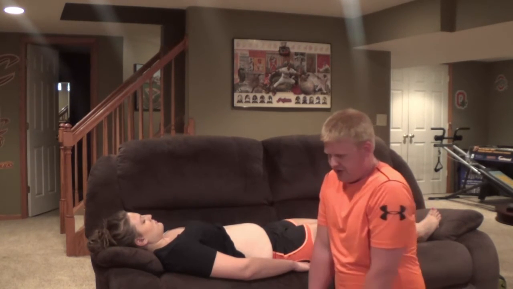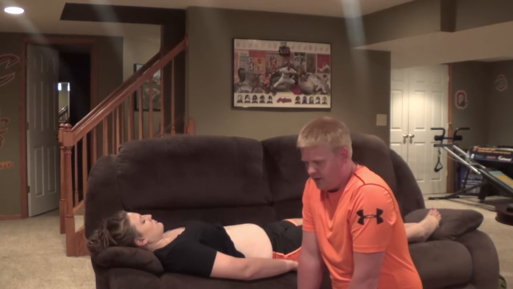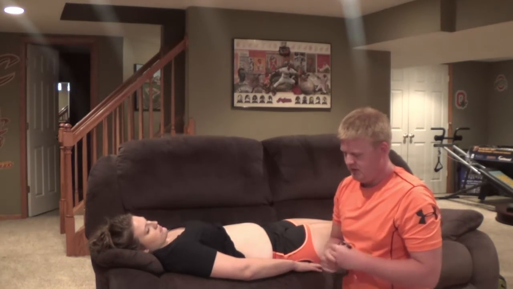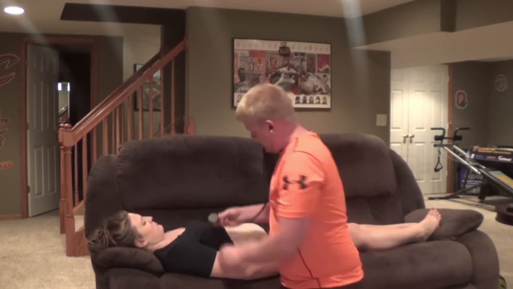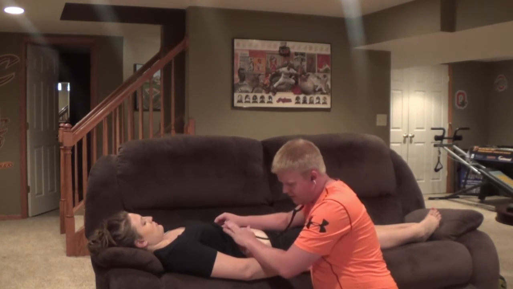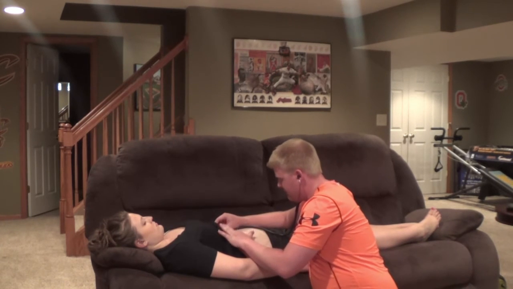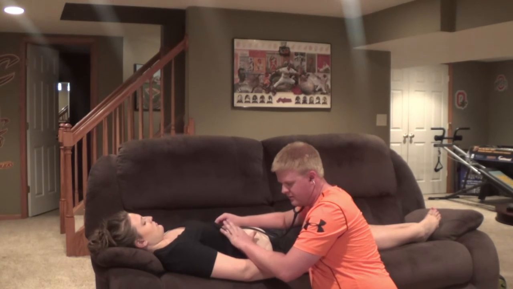Next is the scratch test, and this is another way that you can figure out the liver borders. What you do is you take your stethoscope and you listen over the xiphoid process. And while listening over the xiphoid process, with one finger you tap until you can hear the sound magnified.